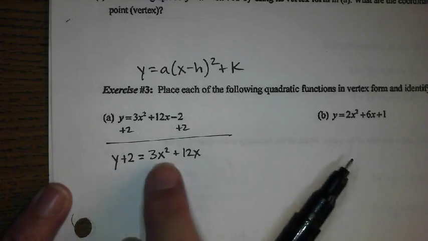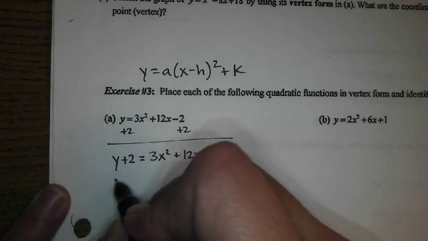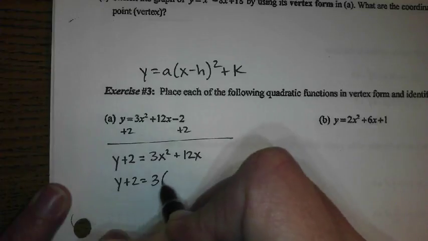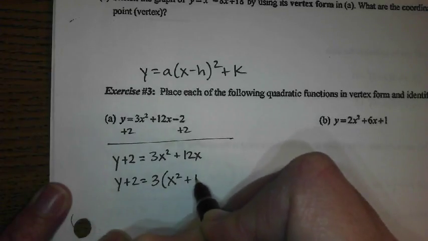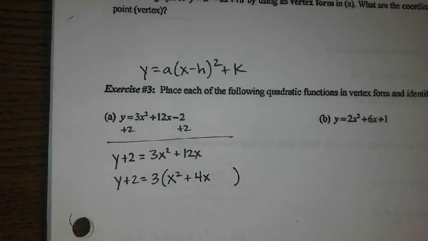I know that there's a GCF of 3x, but we don't bring out the x, just the 3, just the A number. So I'm going to pull out the 3, and that's going to change this into x squared plus 4x. And then I'm going to leave a little space in there, because this is now where I have to complete that trinomial.